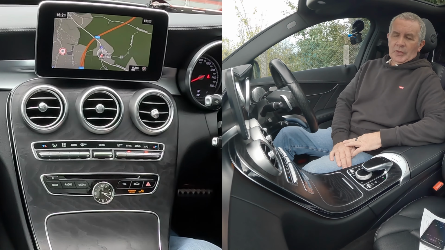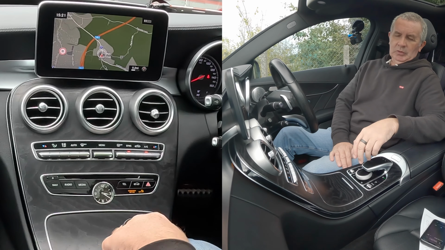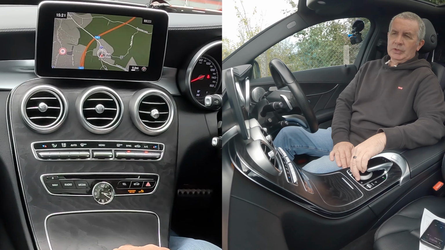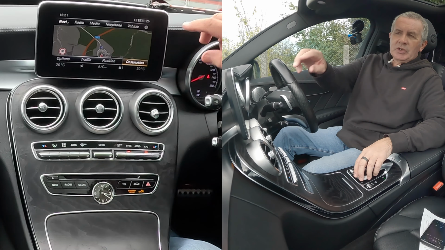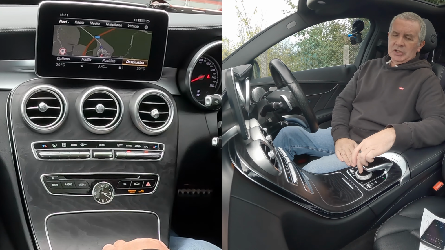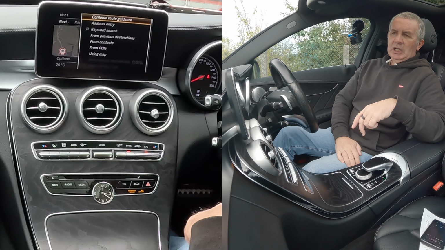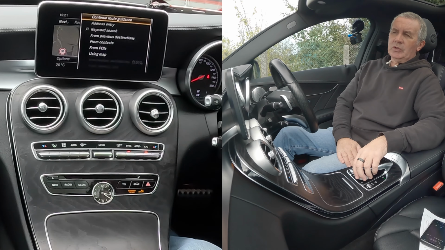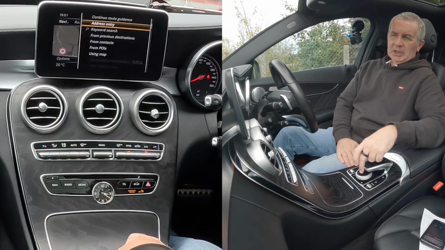Doesn't show a whole lot there, but if you click the rotary control backwards, like so, it brings up this other menu, and we want destination. Select destination, click the rotary control, address entry, click again.